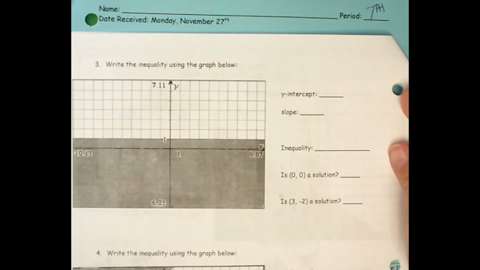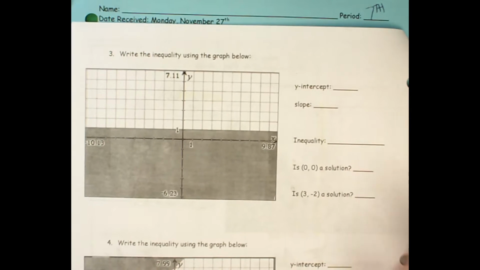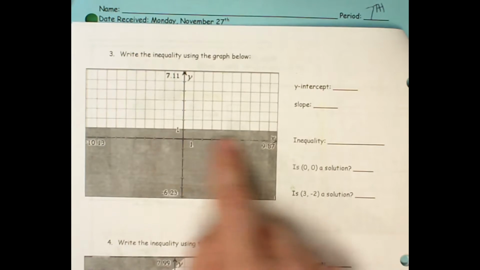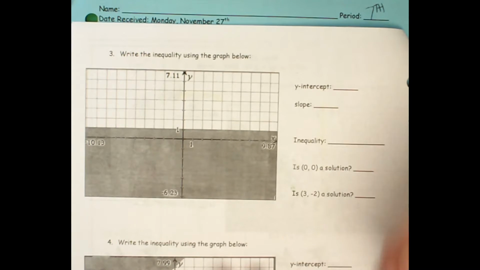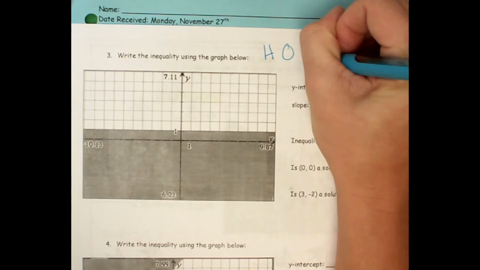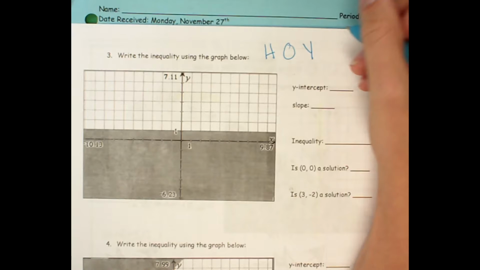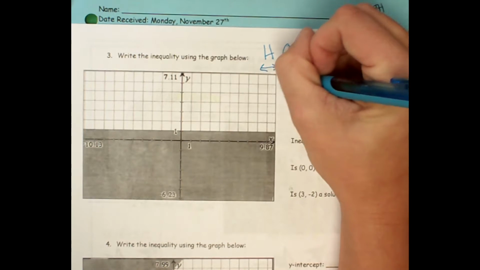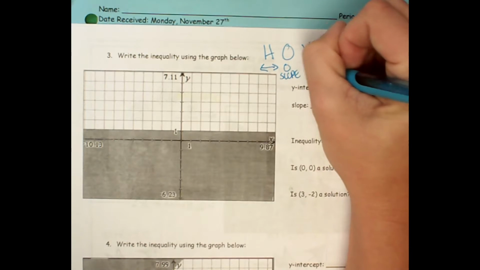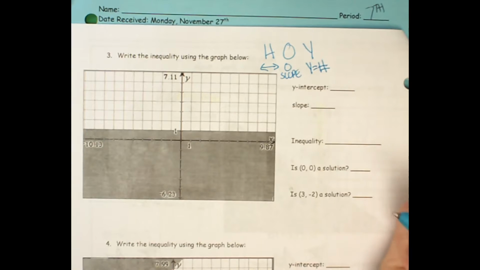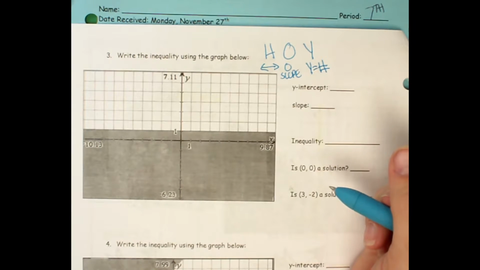Looking at my graph, it says write the inequality using the graph below. Well, this time it's a special case. You have to recognize that this is a horizontal line. When it's a horizontal line, we still have to remember that it goes with the HOY part of the BUSH. It's going to have 0 slope, and it's going to be y equals a number, or in this case, y, an inequality symbol, a number.